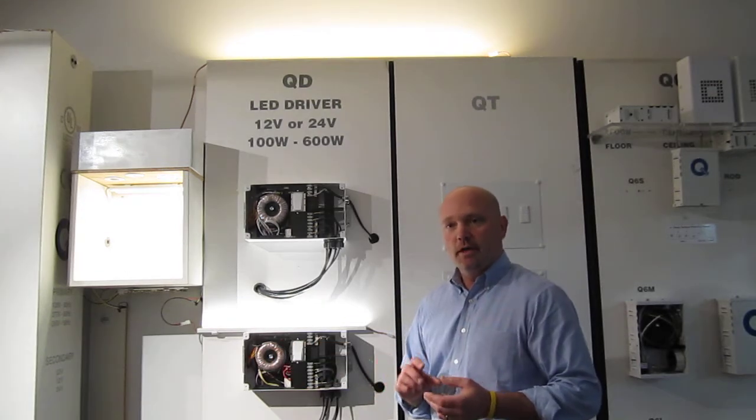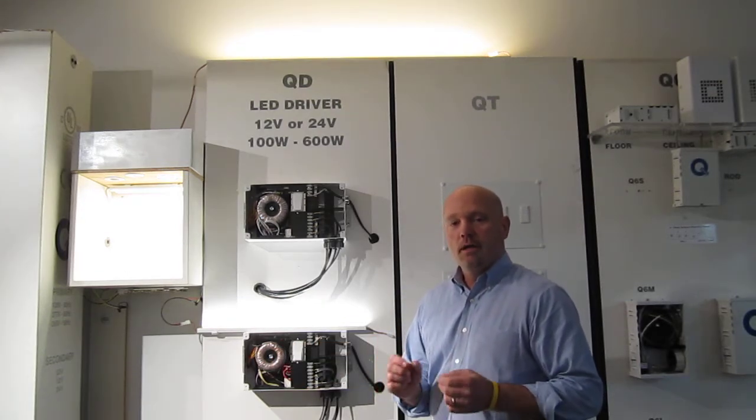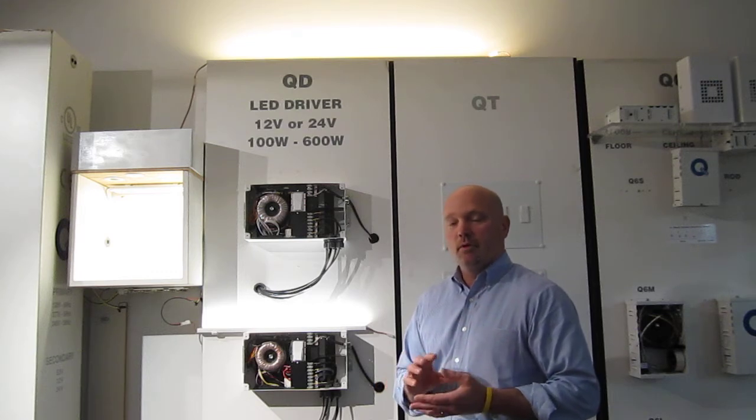The second side of the story is, with that electronic transformer, the typical life for an electronic transformer is about 5 years.